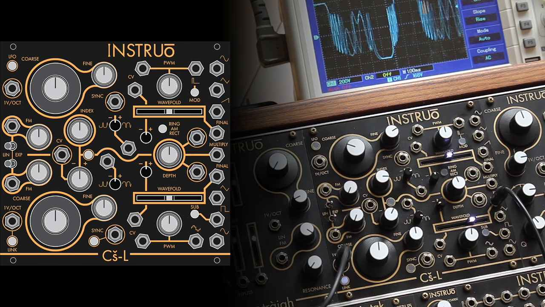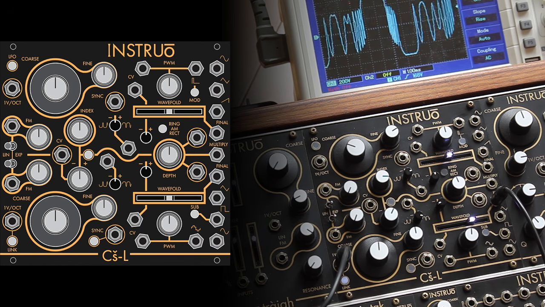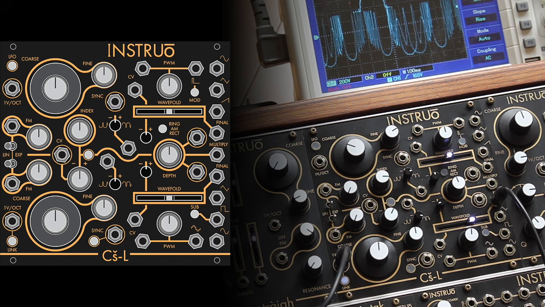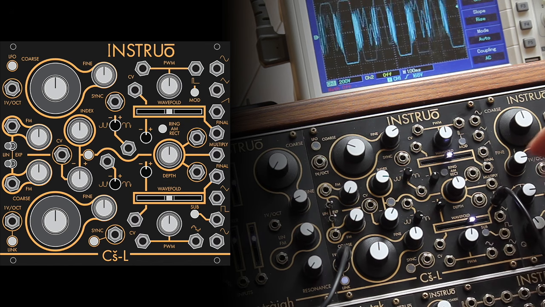Here, because there are two analog oscillators tracking together, tuned at a unison, or whatever the interval happens to be, there's still a little bit of phasing between the two voices. This can be solved with the sync controls.